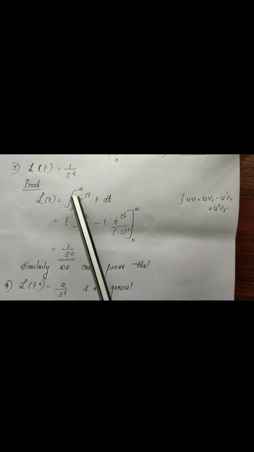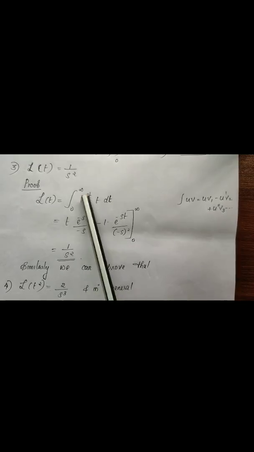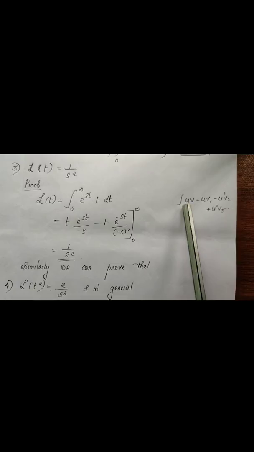Then the third result, Laplace transform of t equals 1 by s square. And its proof: Laplace transform of t, by the definition, is integral 0 to infinity e^(-st) into t dt. Here we use the UV rule, or Bernoulli's rule: integral UV is equal to u v1 minus u' v2 plus u'' v3 minus etc., where u', u'' etc. are the derivatives and v1, v2, v3 etc. are the integrals.